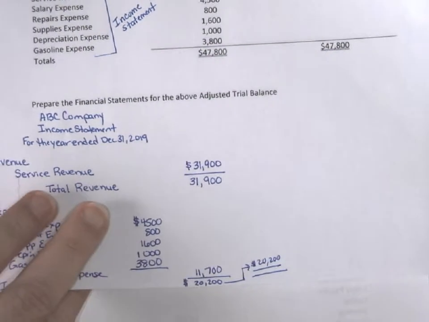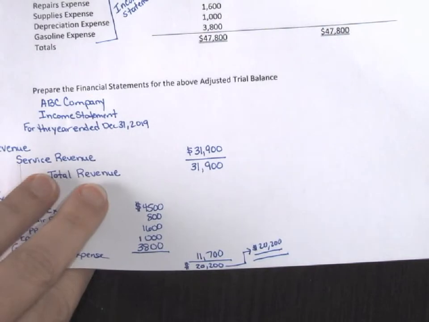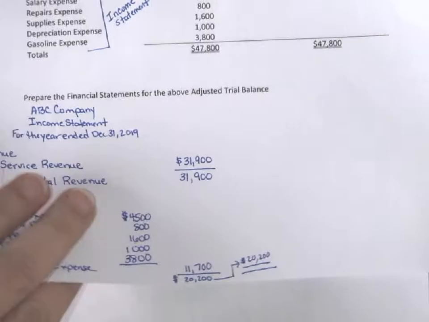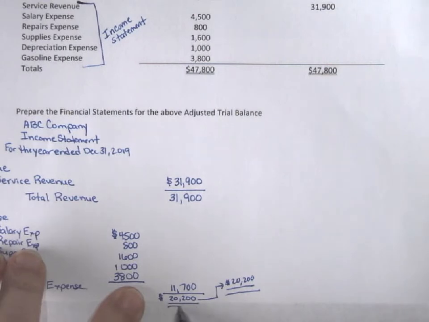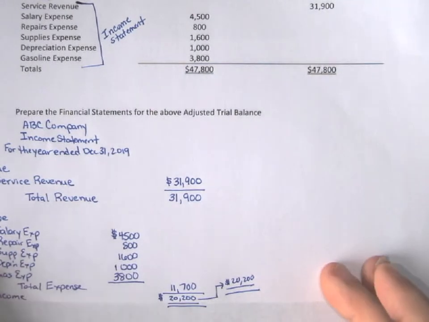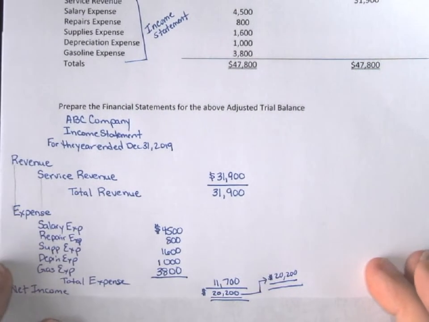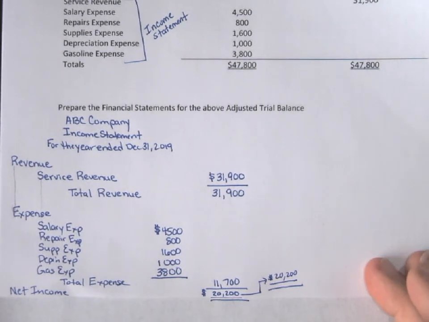So, if I had left myself enough room, which I wish I had, what I would see here is that the double underline would just come in right here, and it would just be a double underline. And so that is what your income statement would actually look like.